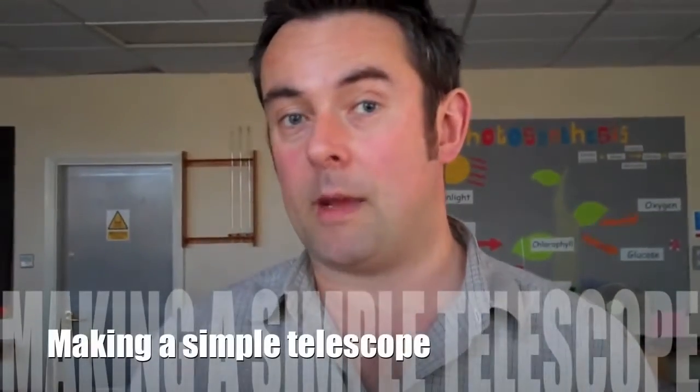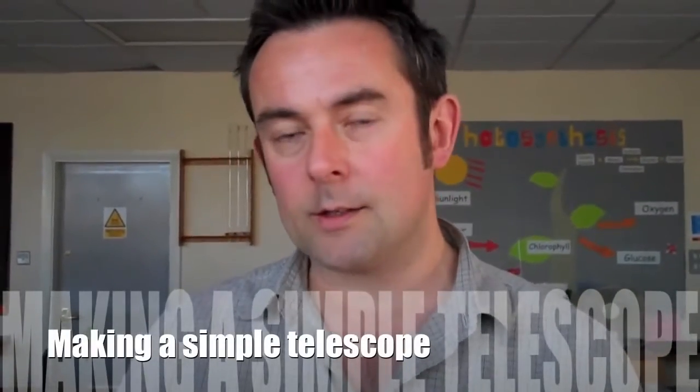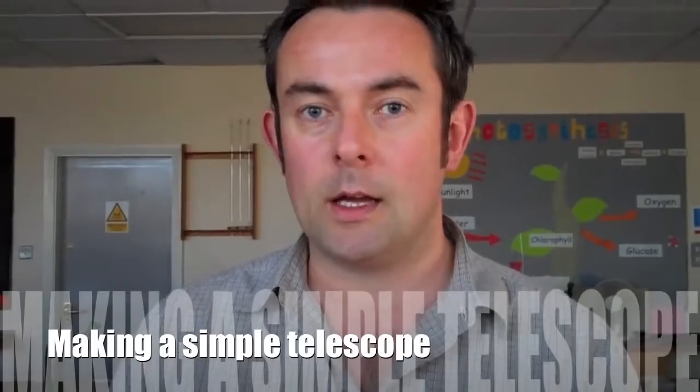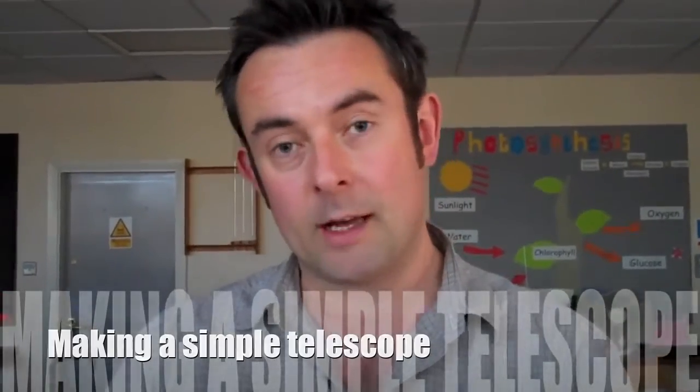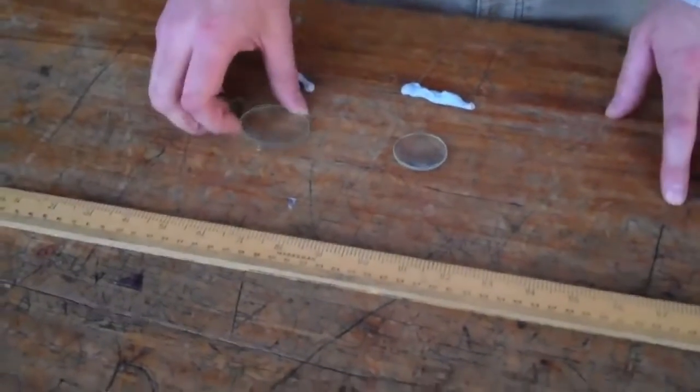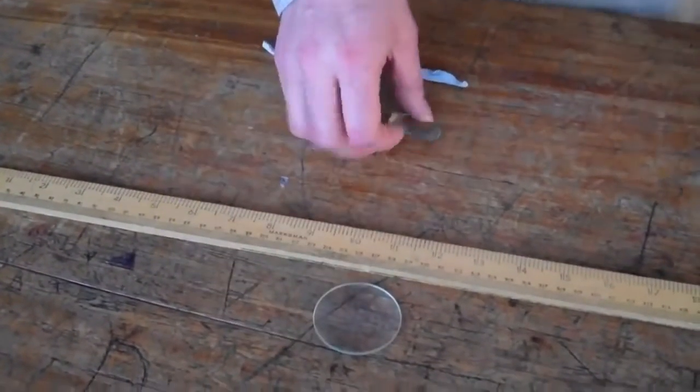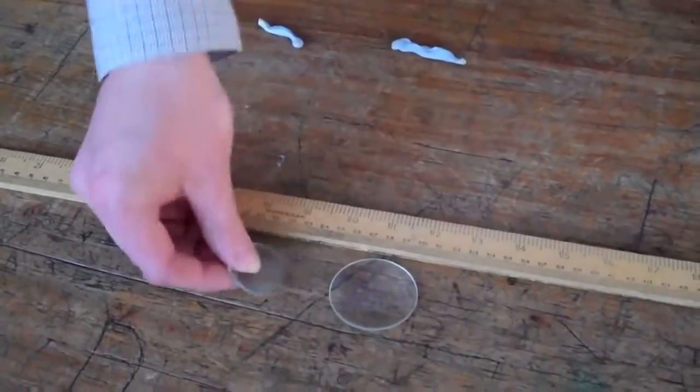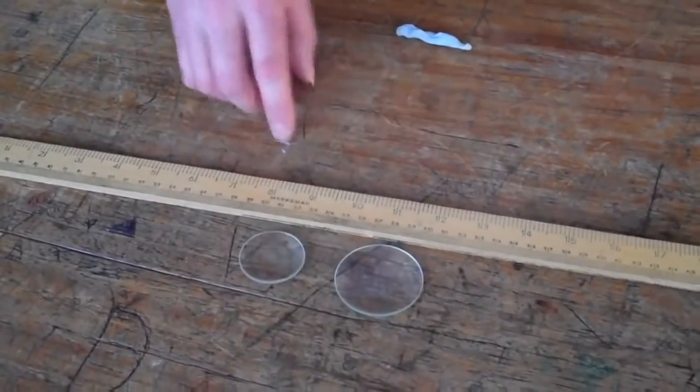Hi, right, this is how we're going to make a telescope with the two lenses that we used last time. It's really simple to do, so this is the equipment down here on the desk. Okay, we've got a ruler, that's going to help us. We've got our big lens, and if you remember that had a focal length of 20. We've got our small lens, which has a focal length of 10.